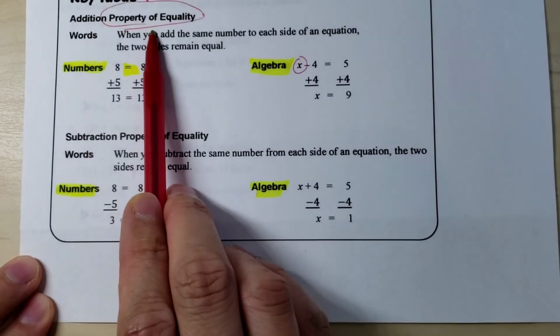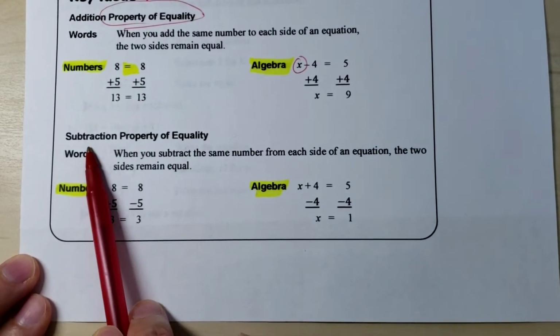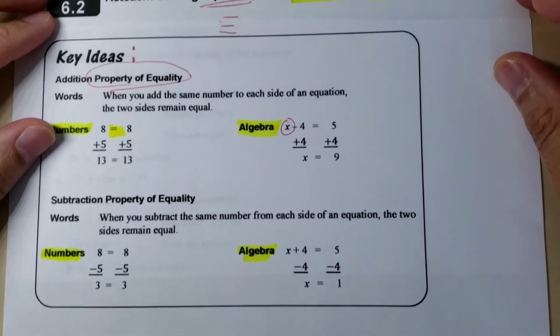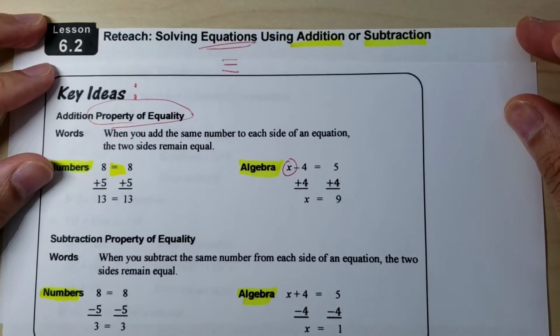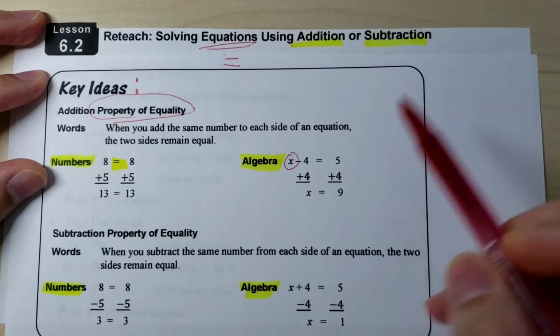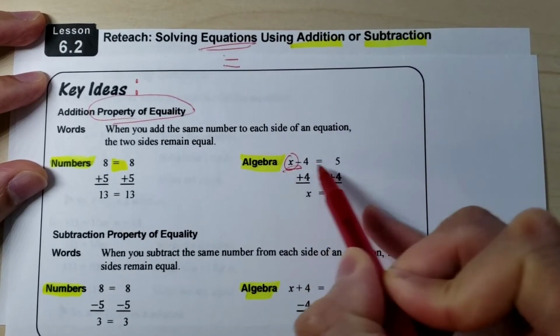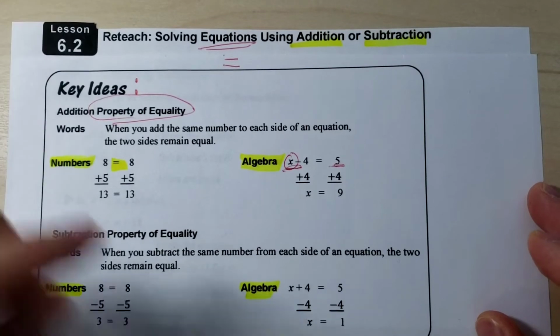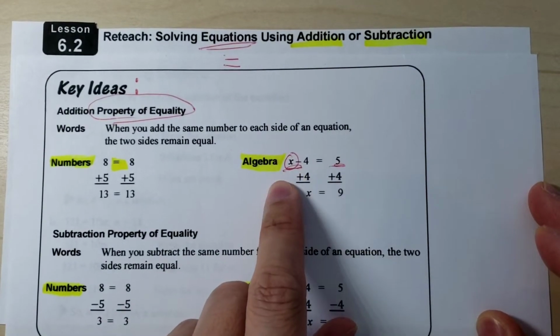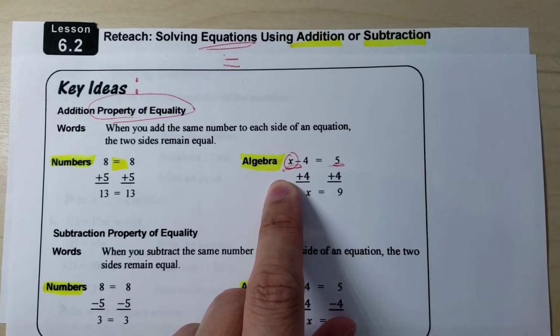It could be an addition property of equality, a subtraction property of equality, and the other operations as well. Again, whatever you do on one side, you do on the other. An equation is a statement that says two expressions are equal. So x minus 4 should be equal to 5. What could x be? That's what we need to figure out.